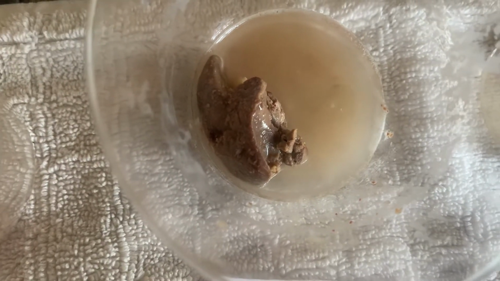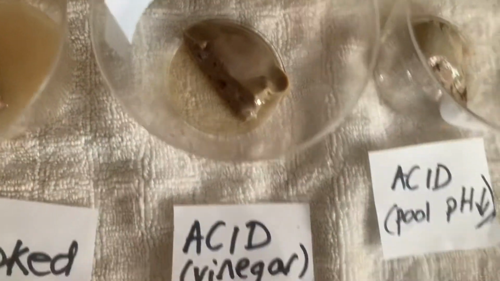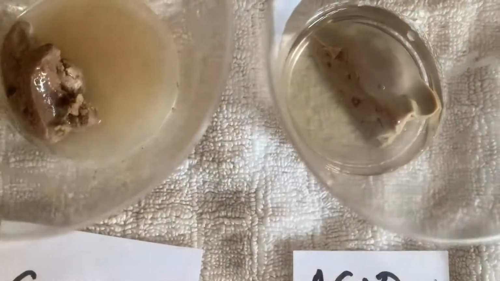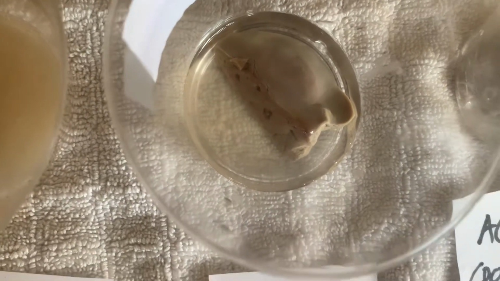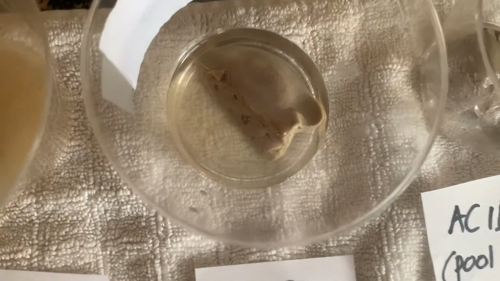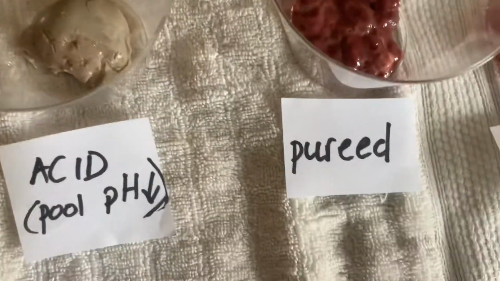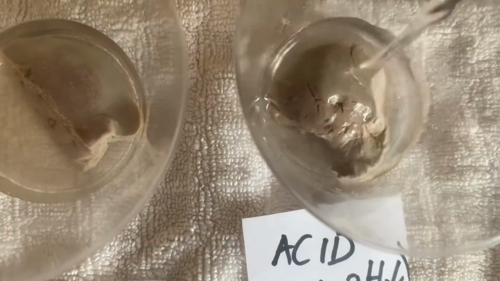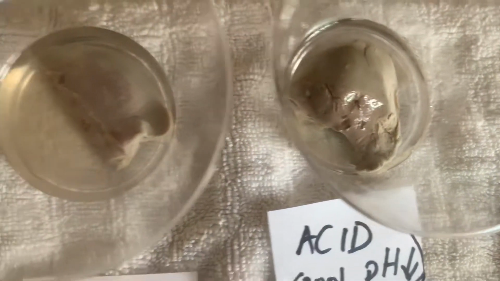I don't see any bubbles there at all. Okay. The next one is the one that's been in acid vinegar. Not a lot going on there either. Now the pool acid. Nothing there. If you can hear some bubbling, it's still the first one.